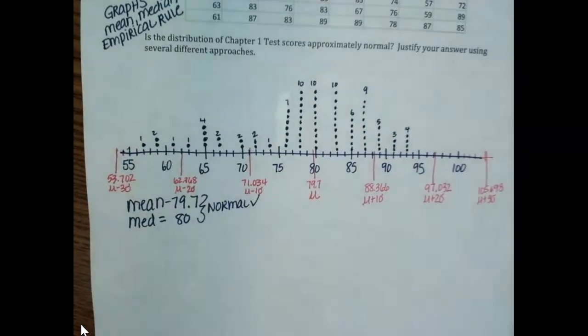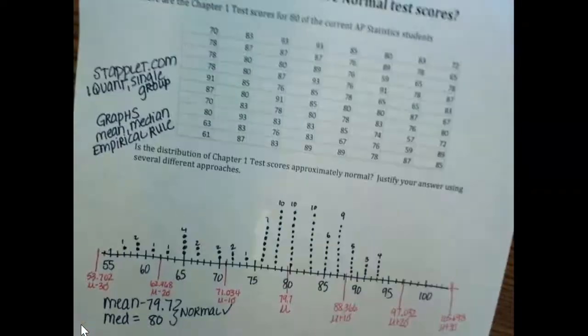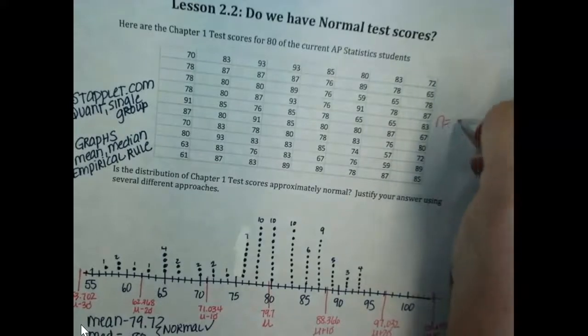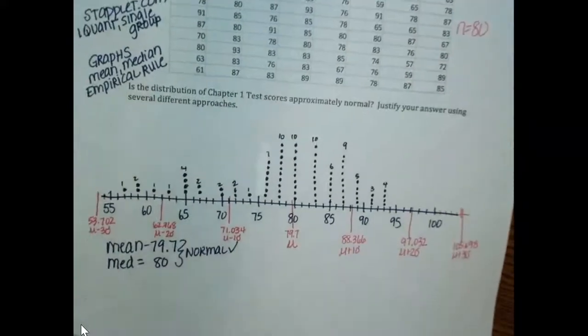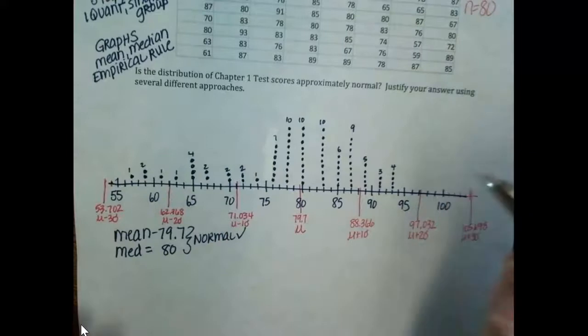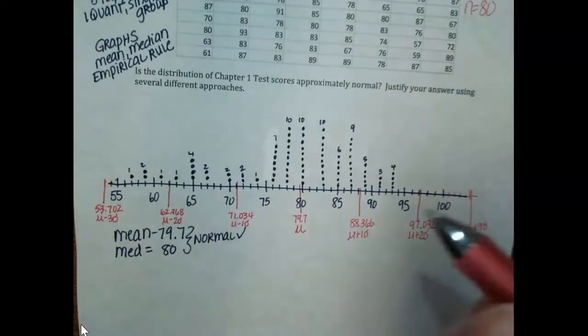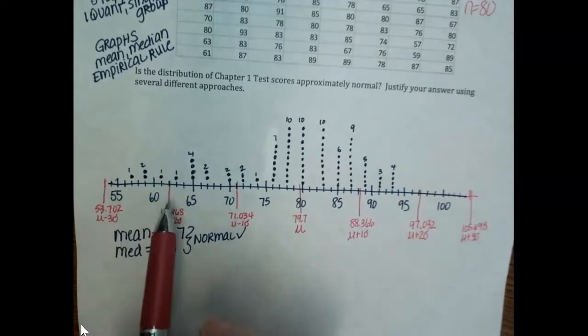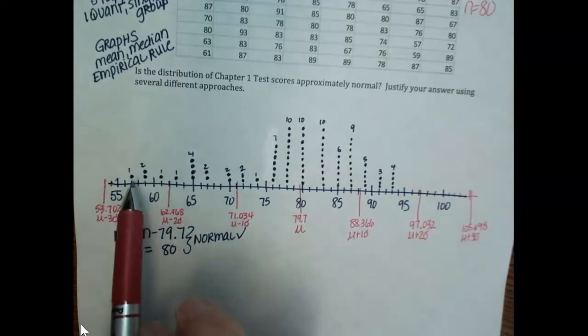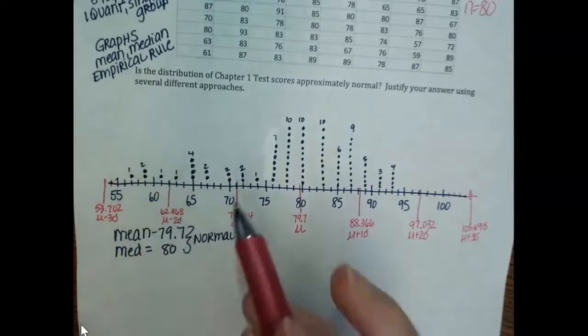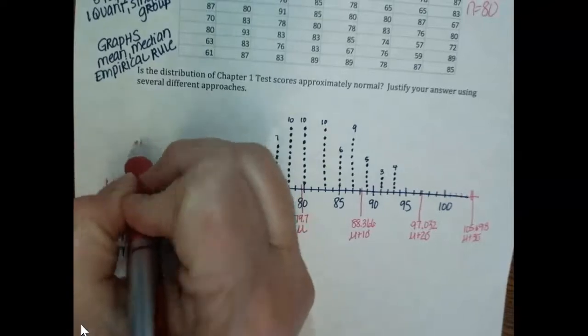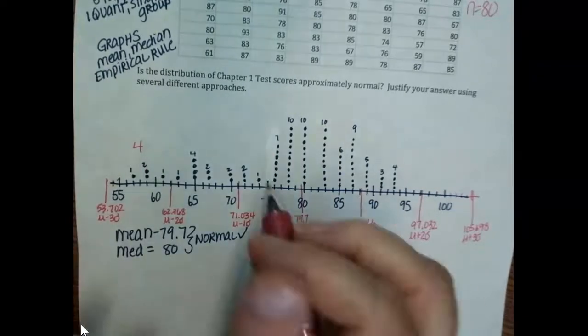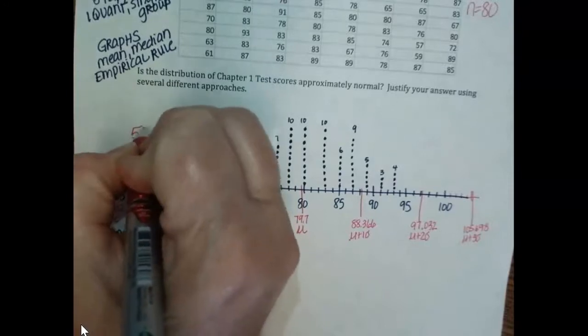I wanted to see the total number of numbers. I know that my n is 80. So whatever number of numbers I have in each section, I'm going to divide it by 80 to get the percentage of the total. In the 55 to 60 area, this last standard deviation, I got 4 numbers, and if I divide 4 by 80, I got 5% out here.